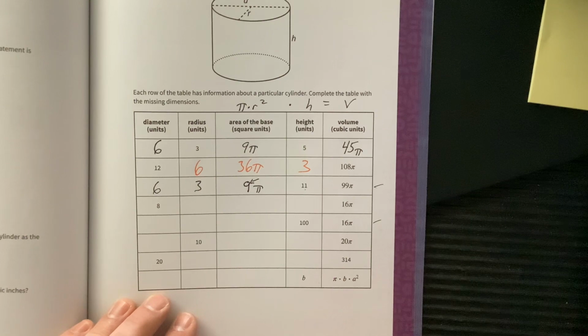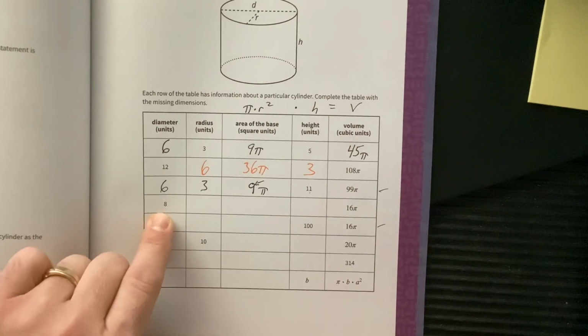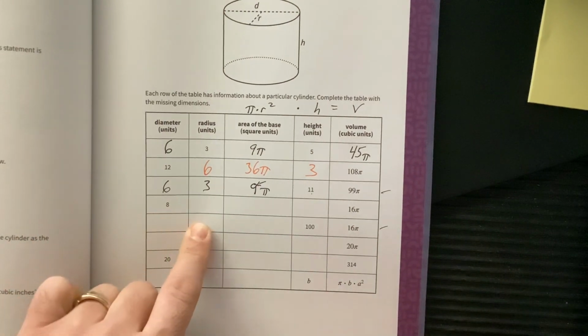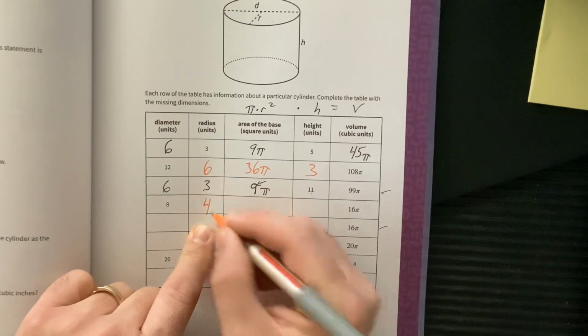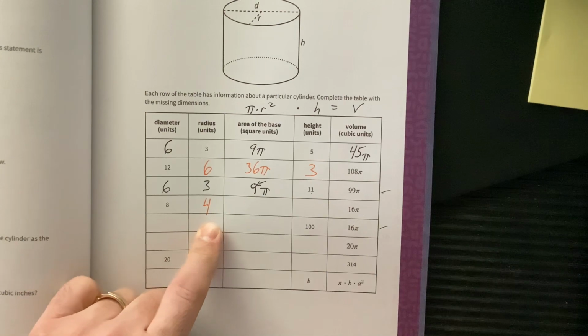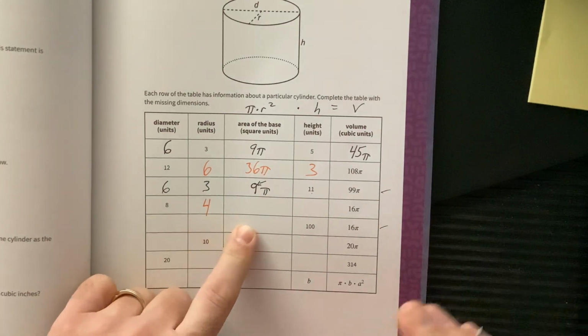Adam, I did not do this. Adam, if the diameter is 8, what's the radius? 4. Yeah, see, not so hard. Next part, Adam, a little trickier. We've got to square that 4.